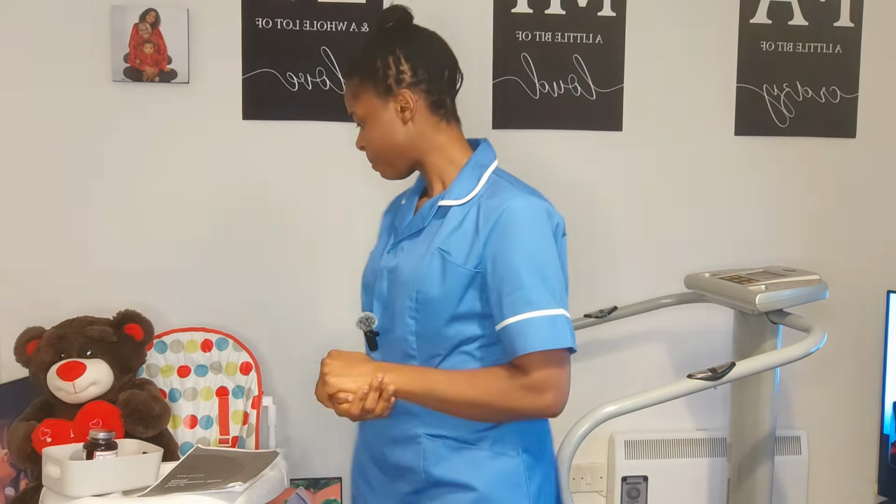Rotational rubbing of my wrist, vice versa. My hands are clean and I will allow them to air dry for 30 seconds as I approach my patient.